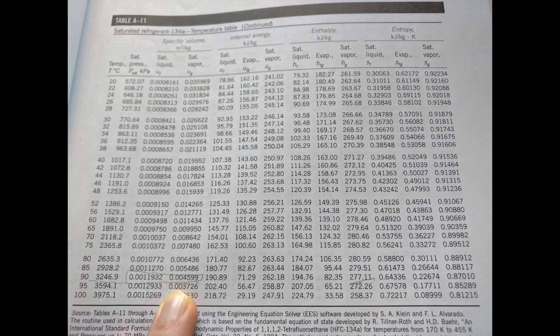And when they ask you for the enthalpy and the pressure, since we are in the right range, you only have to read the pressure here. Since we already have the temperature, the pressure is 3.2435 megapascal.